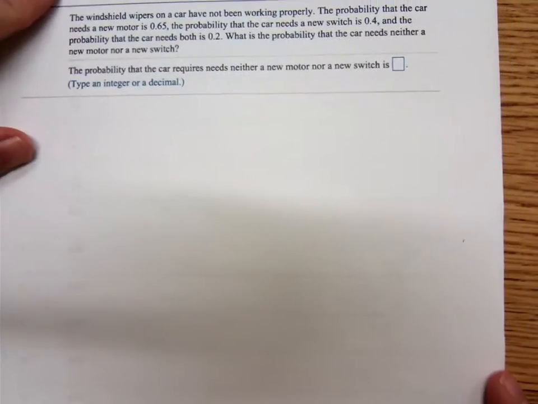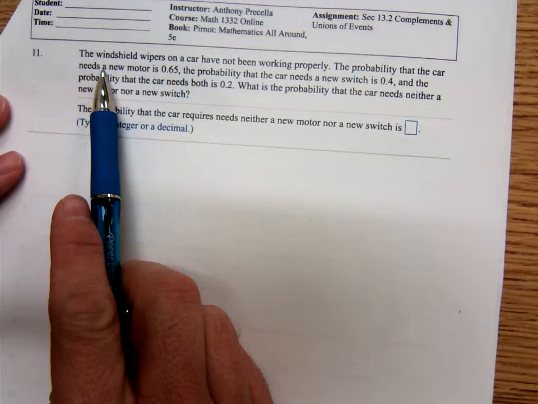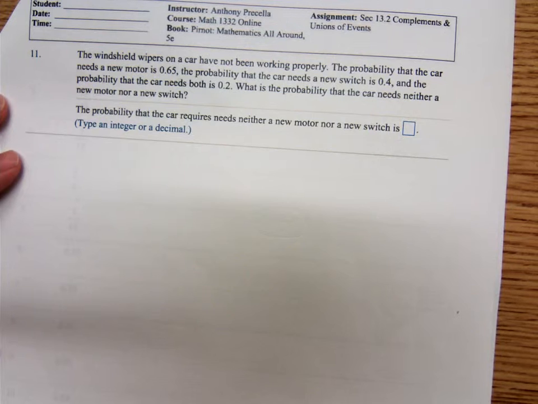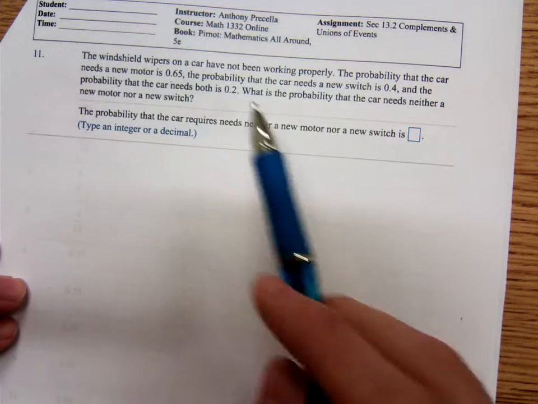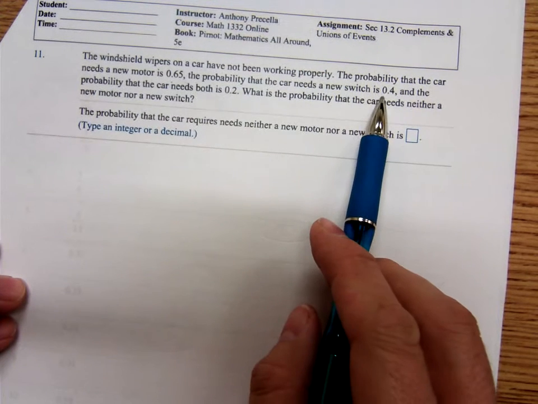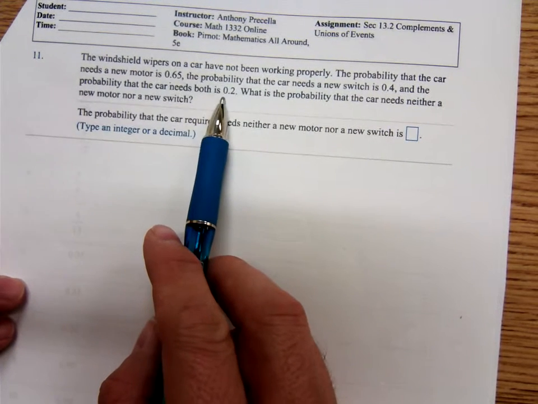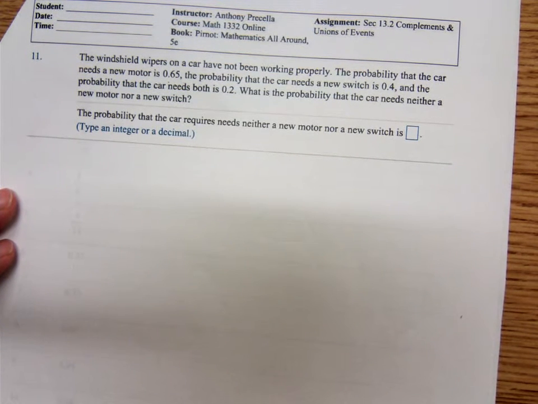Last problem. Windshield wipers on a car have not been working properly. The probability that the car needs a new motor is 0.65. The probability that the car needs a new switch is 0.4. The probability that the car needs both is 0.2. What is the probability that the car needs neither a new motor nor a new switch?